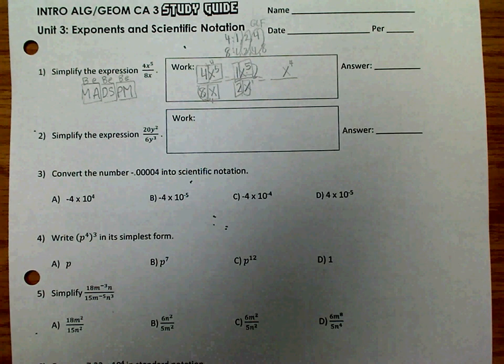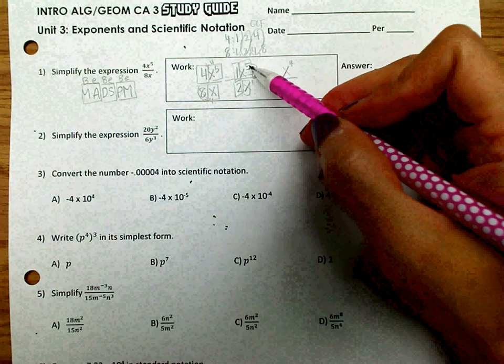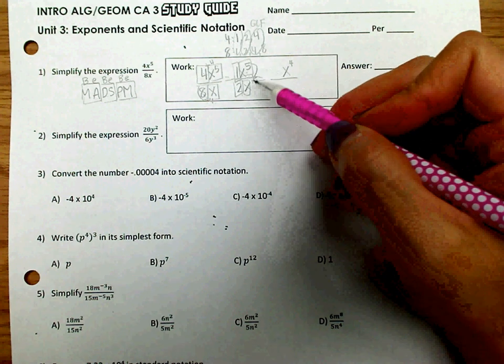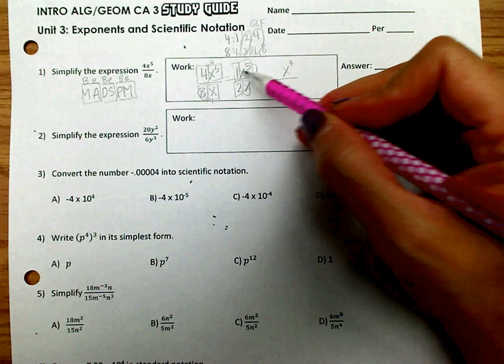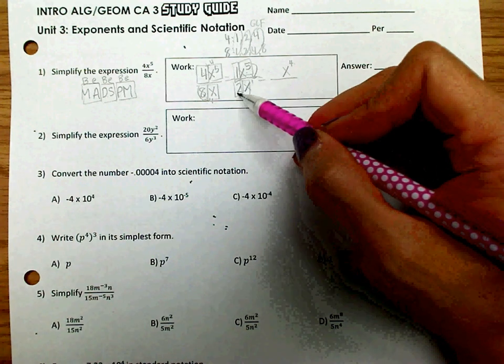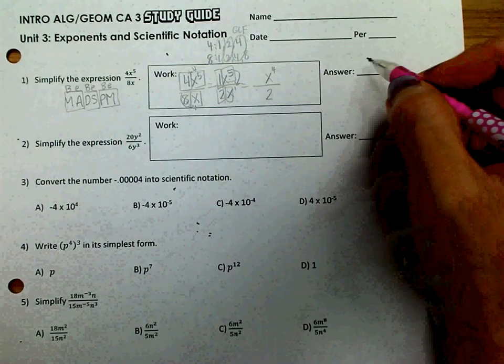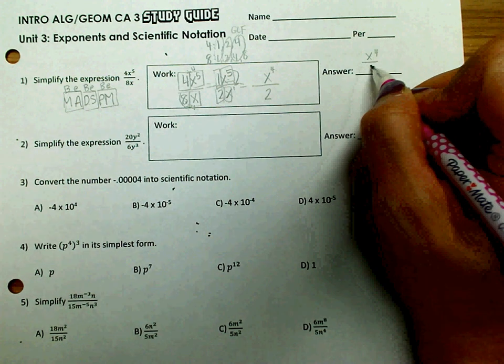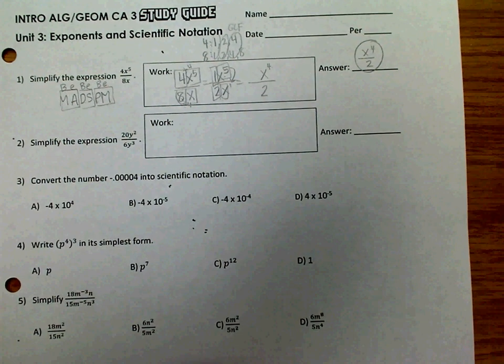Unless it ends up being negative, then flip it to the bottom. But start from the top. So 5 minus 1 is 4. And then I'm going to leave this 1 invisible. And then this is gone because you've taken care of both of these. So you have a 2. So the answer is x to the 4th over 2. And that is your final answer.